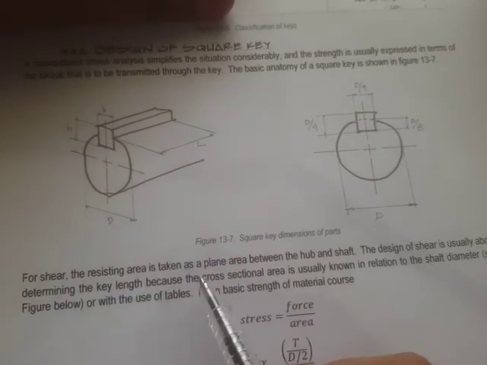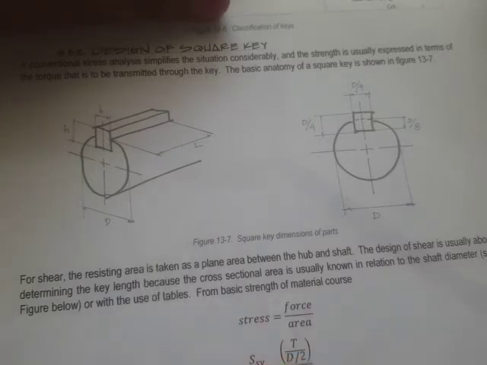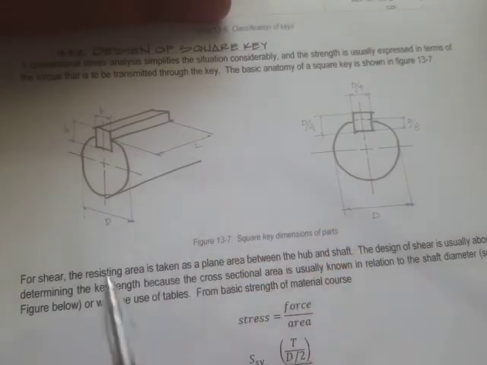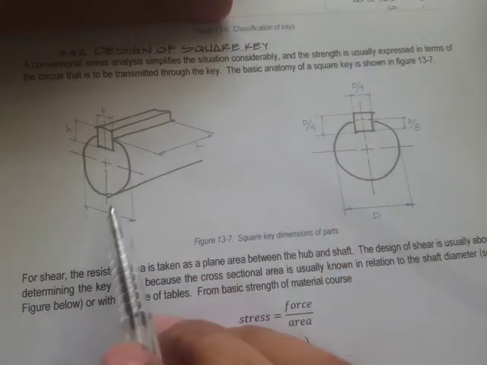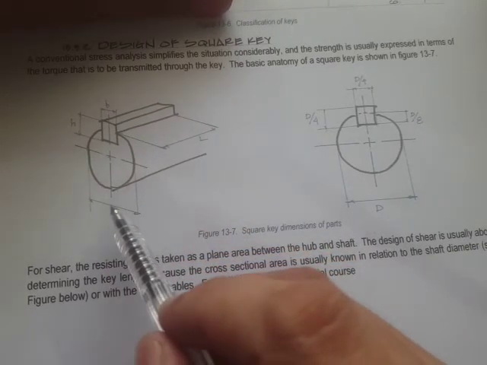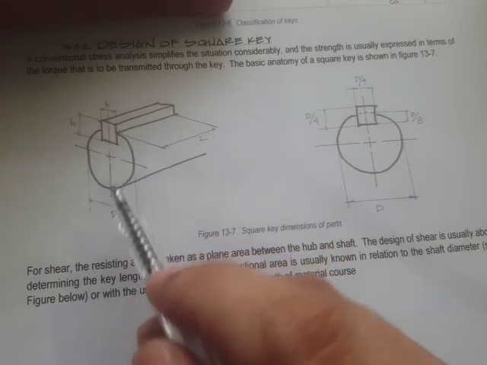Okay, so as I've mentioned, we will only focus our computations on one type of key, and that's going to be the square keys. Before we delve into the equations, I would like to present the parts of this key and shaft assembly.